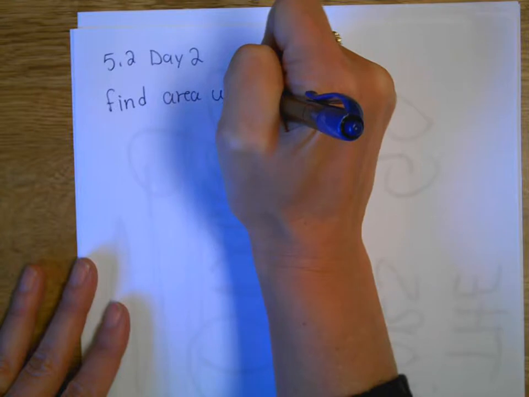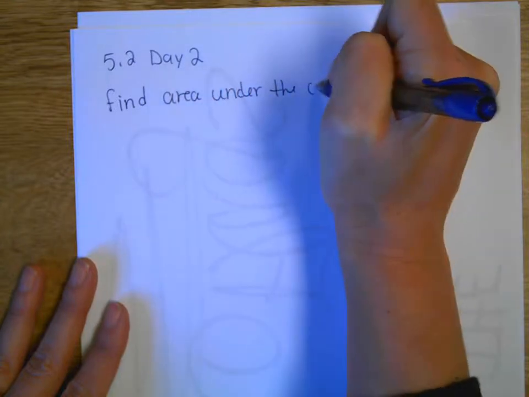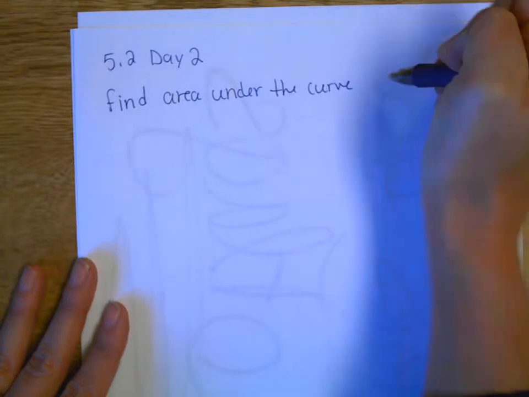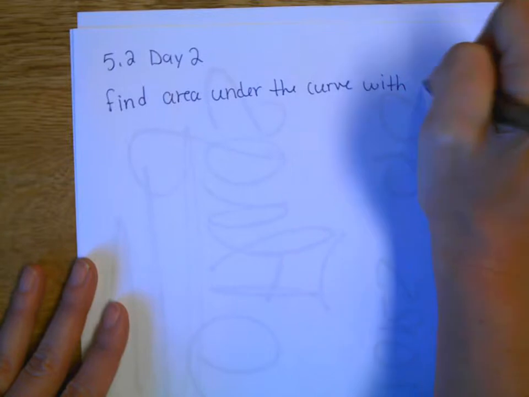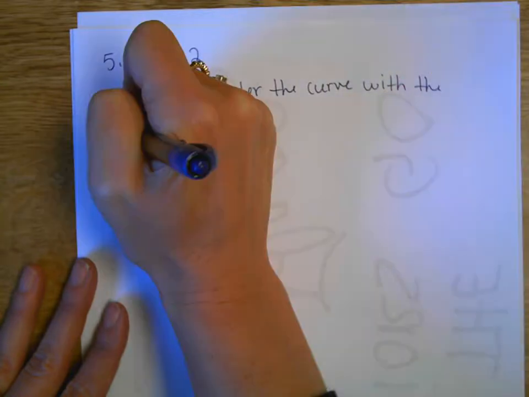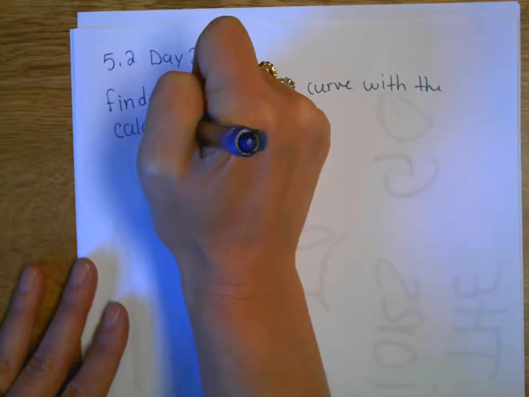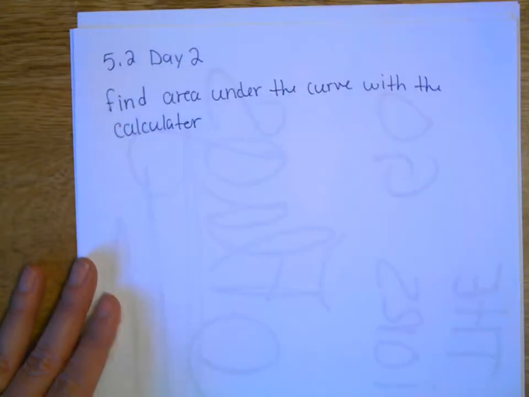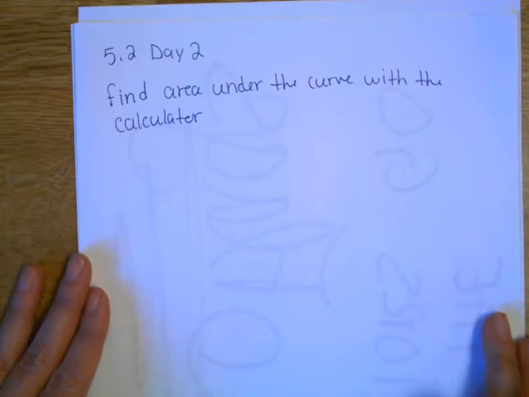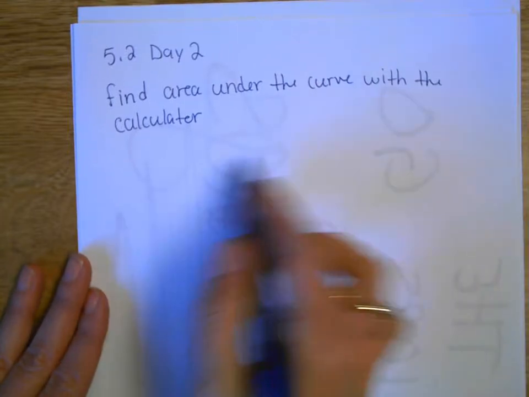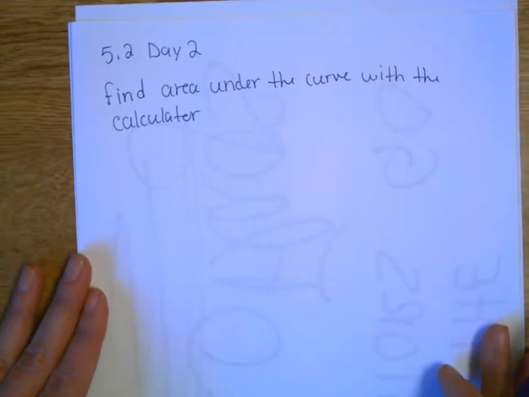Area under the curve with the calculator. All right, so I'm going to give you where it's at on the calculator, and then we'll go through some examples on how to use it.